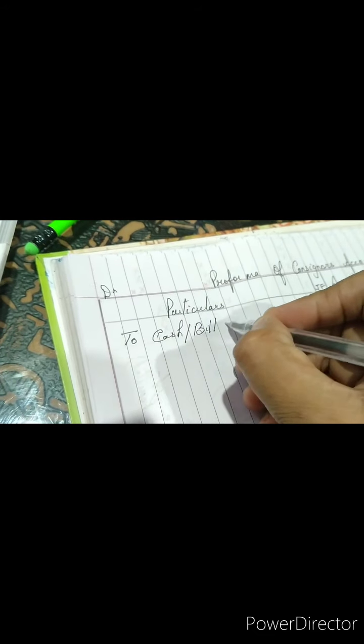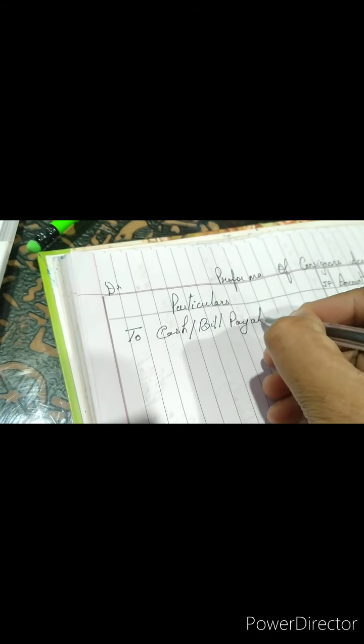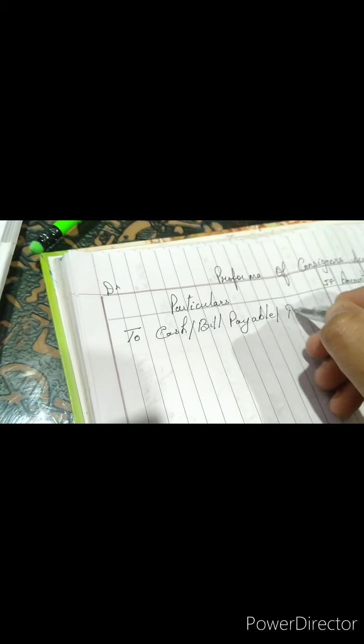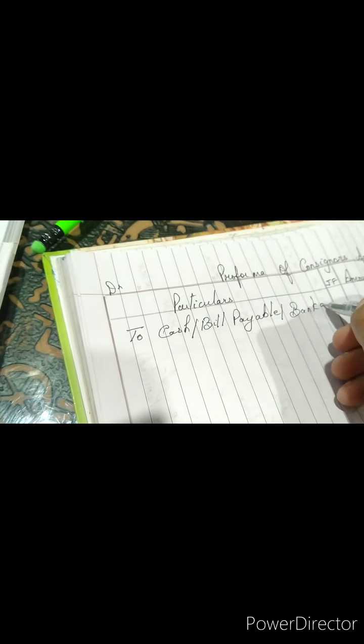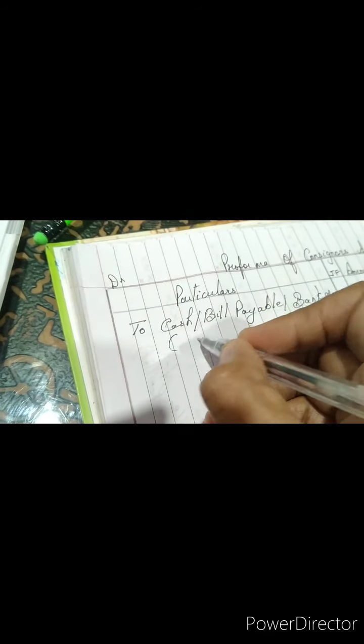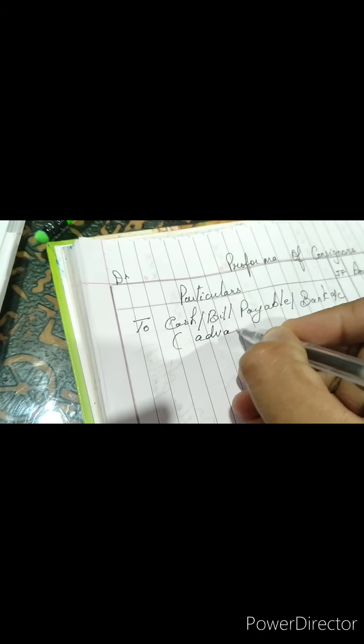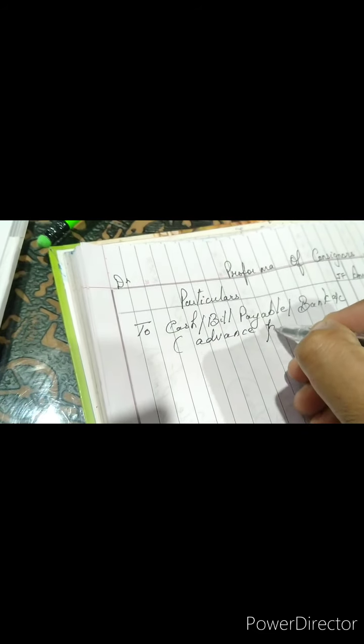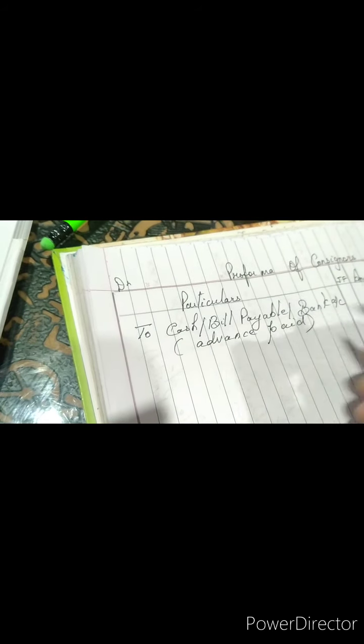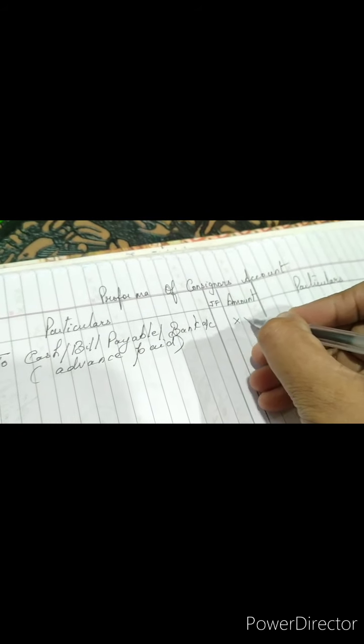Account, that is cash, bills payable and bank account. Be very careful. You'll have to write in brackets, in detail, why that particular account is being written up. So advance paid we'll write, and we'll put amount in the amount column.